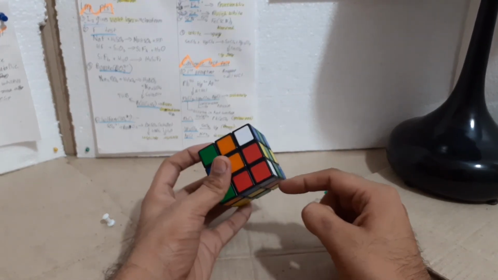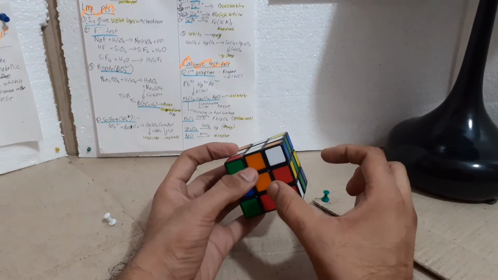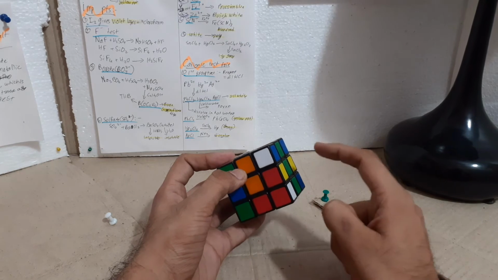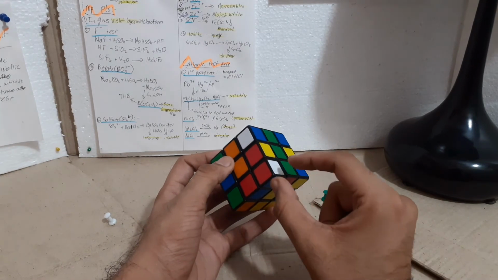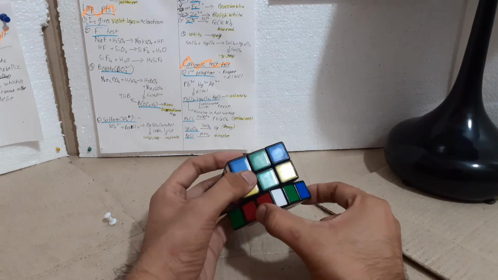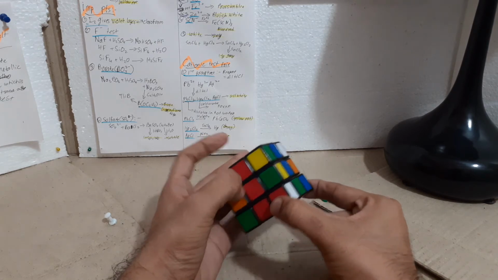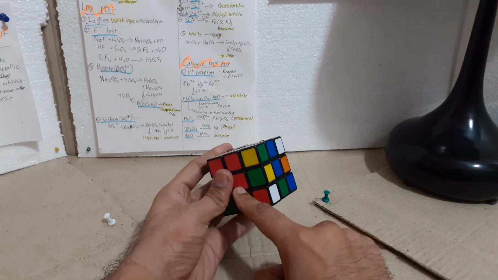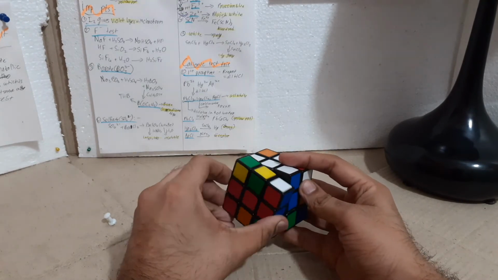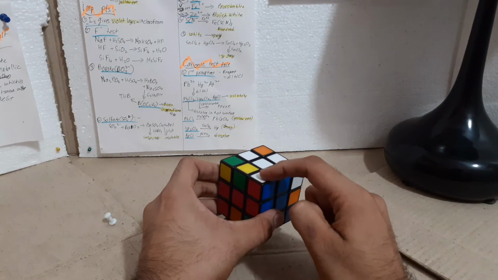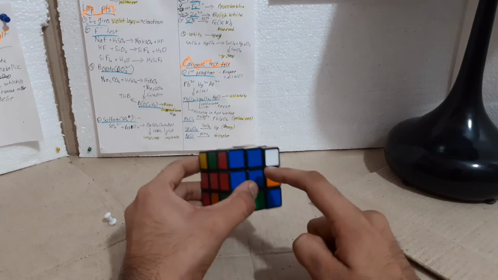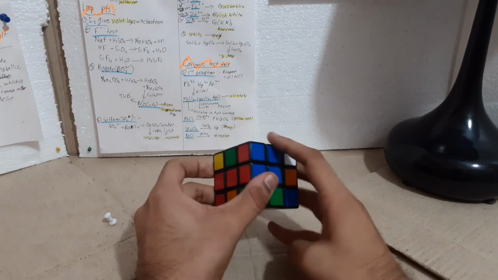So what we are going to do is bring that piece between the red and blue center pieces. Here it's orange and green, and right now this piece is between the orange and green. So we are going to turn that and bring it between red and blue. So this is red and this is blue. This piece has to be fixed here. That's going to complete it with the white, the red, and the blue.